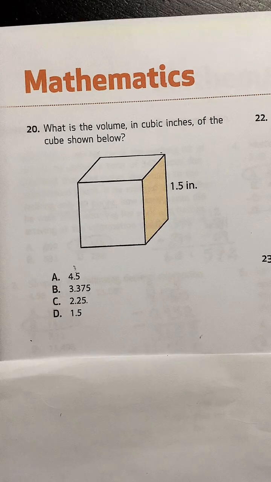Is it A, 4.5? Is it B, 3 and 370 thousandths? Is it C, 2 and 25 hundredths? Or is it D, 1 and 5 tenths? What is my volume? Go ahead and put it in the chat. Let's see what we got.